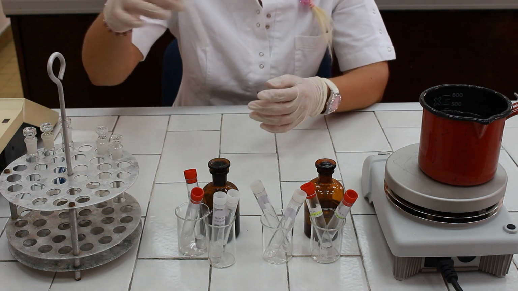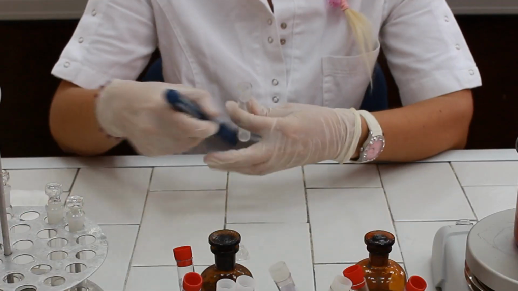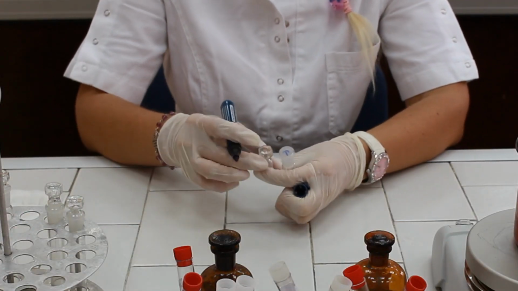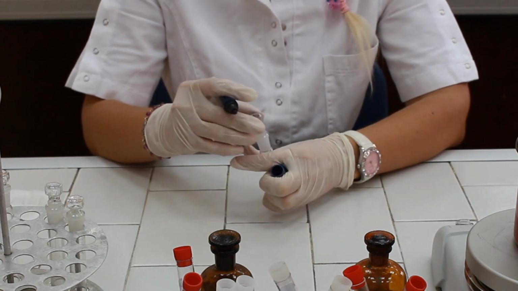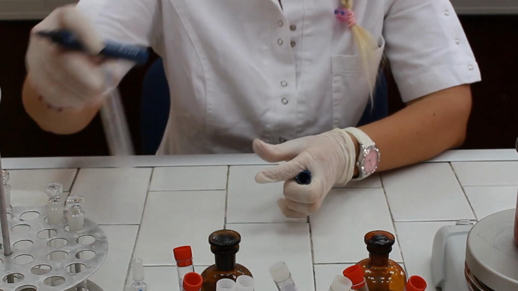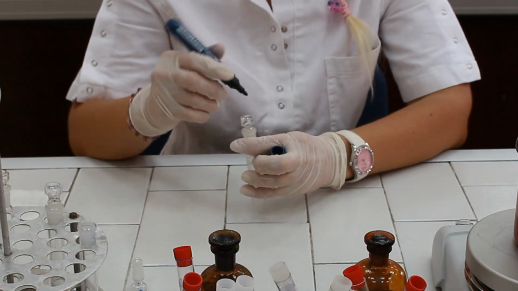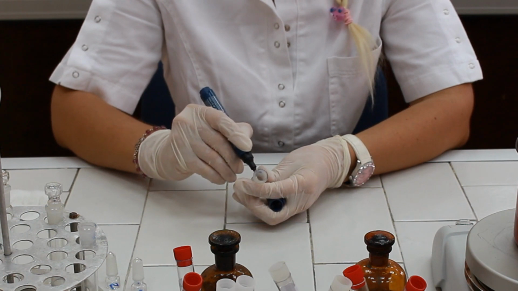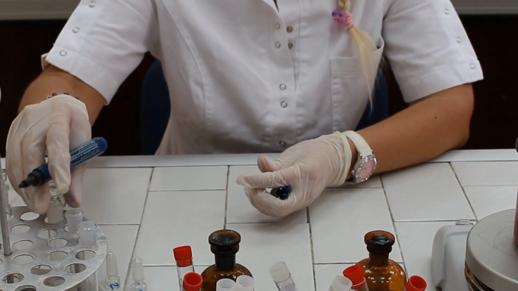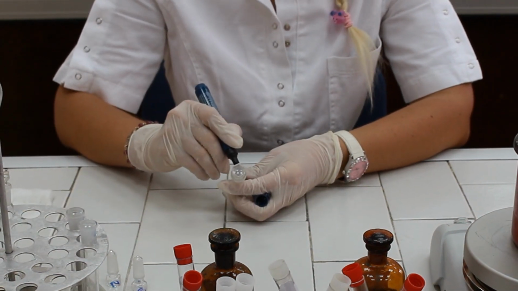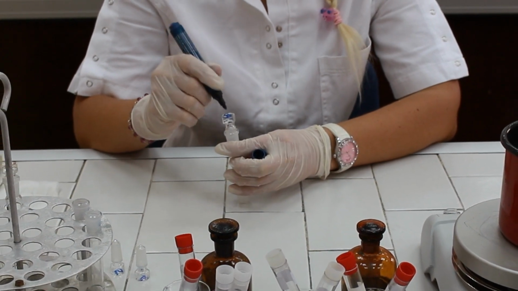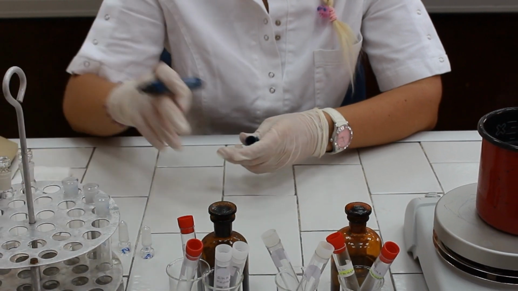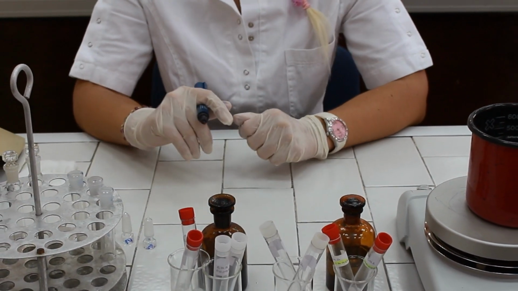So we are going to take 3 test tubes and mark them as T for test, S for standard, and B for blank. And these are going to be 3 test tubes for DNA determination.